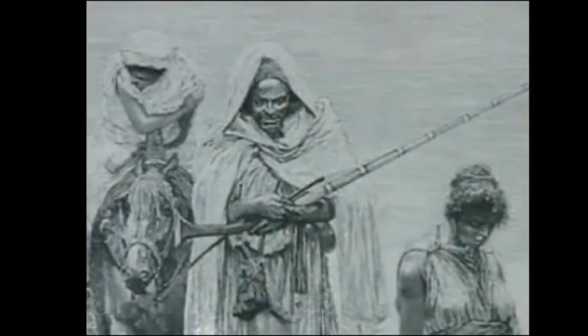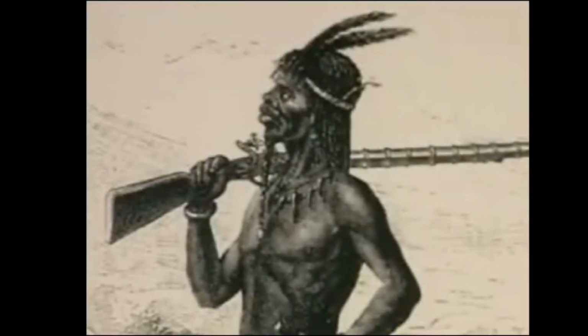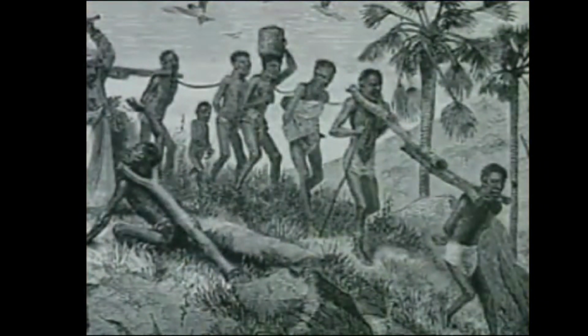But the European entry into the slave trade had drastic economic consequences for West Africa. African middlemen became rich and powerful, as did the coastal states from which they operated. But the savanna states of the interior grew weak and unstable as their people lived under the constant threat of raids, capture, and enslavement.